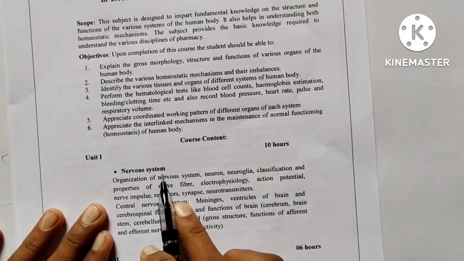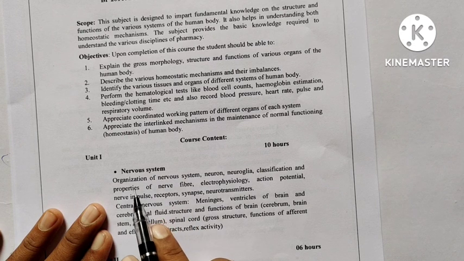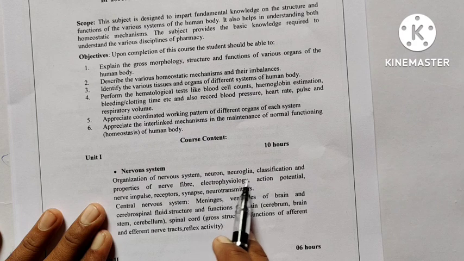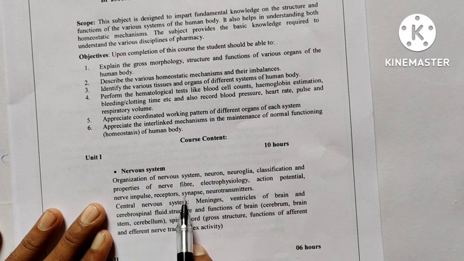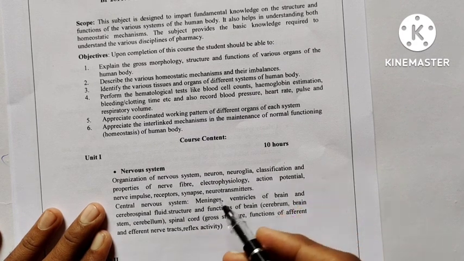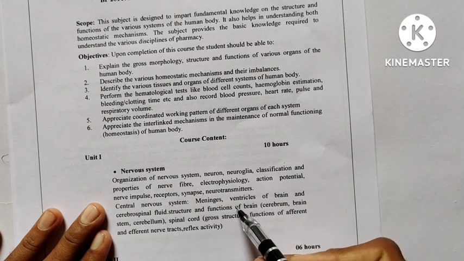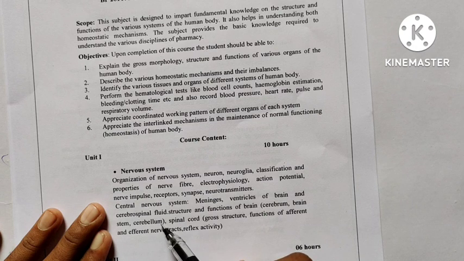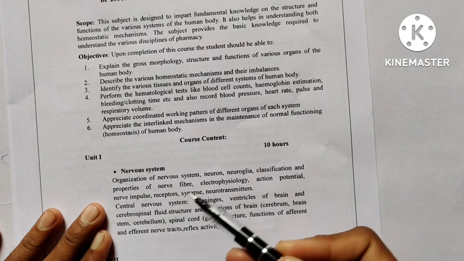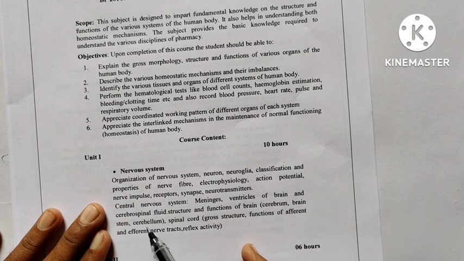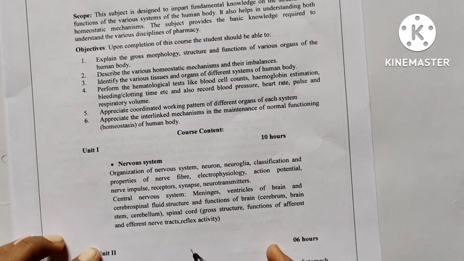First one, nervous system. In this you will acquire knowledge about the organization of the nervous system, neuron, neuroglia, classification and properties of nerve fibers, and next the neurotransmitters. Then the central nervous system: here you will study meninges, ventricles of the brain, cerebrospinal fluid, and functions of the brain. Very important question this is: cerebrum, brain stem and cerebellum, functions of these three parts of the brain. Then the spinal cord, structure of the spinal cord.